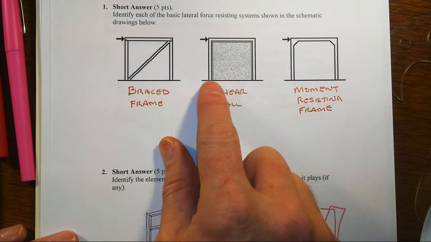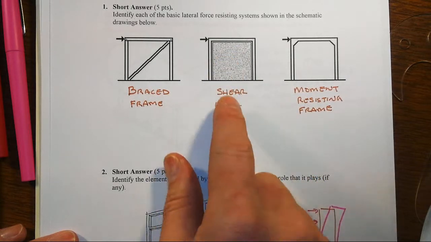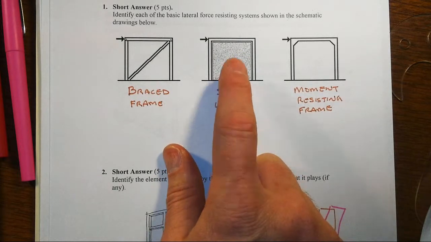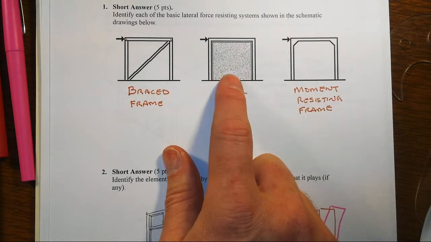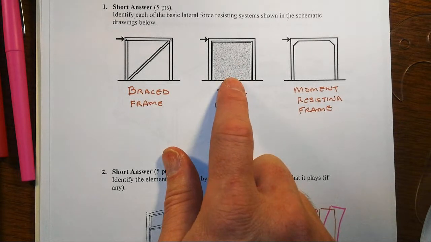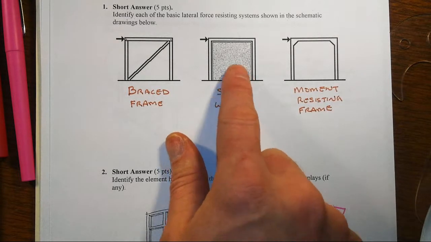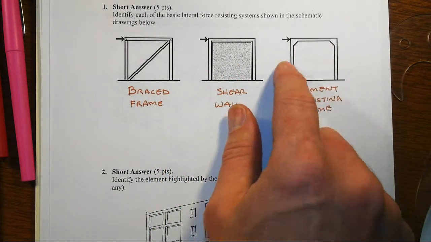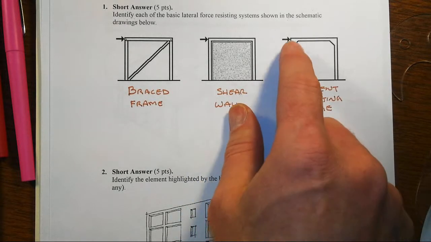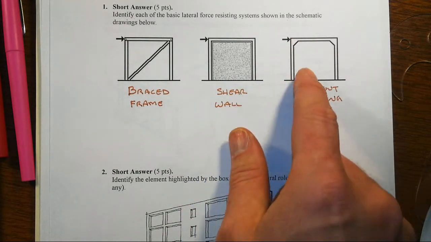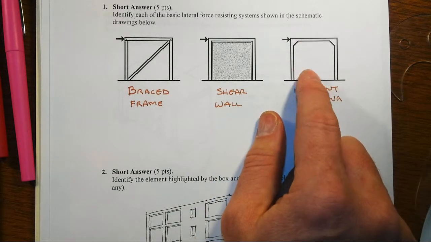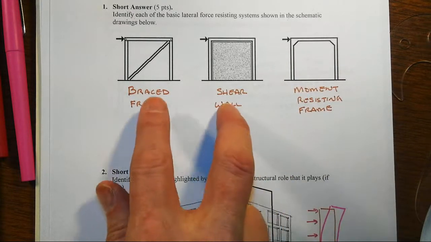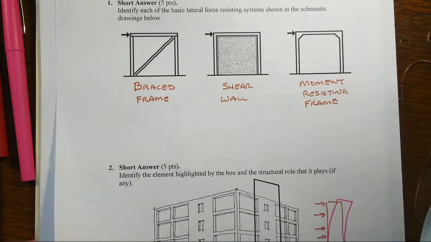You have a shear wall system where you've got the beams and columns infilled with a specially detailed, usually reinforced concrete wall. Could be, though, a specially detailed timber wall, and also it could be a reinforced masonry wall. Every once in a while you actually have a steel wall in there, but usually that's reinforced concrete. And then we have a moment resisting frame where the beam column joints are designed and constructed such that we can transfer moment between those two, and this is a highly flexible system. We don't have any structural elements in the middle, and that's what makes it so flexible compared to these other two.